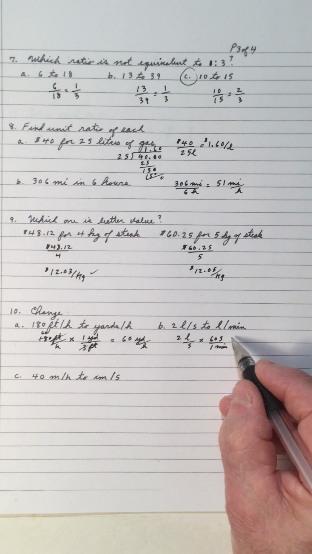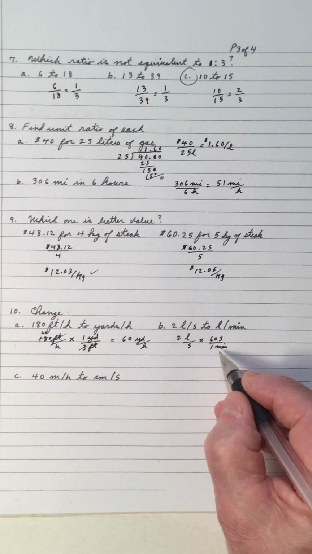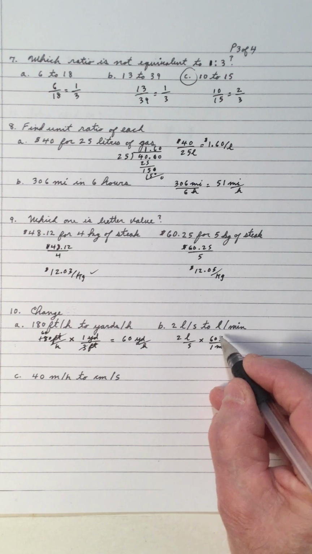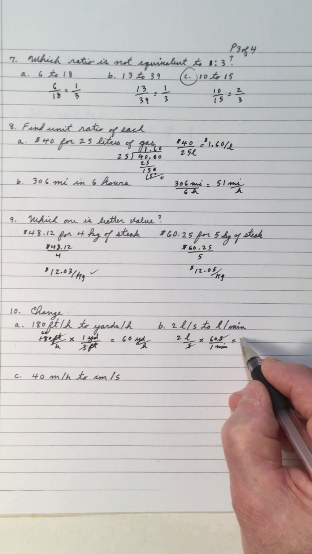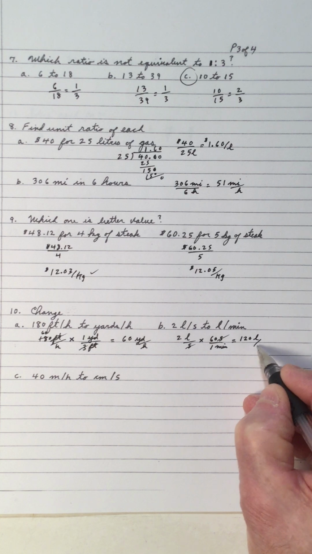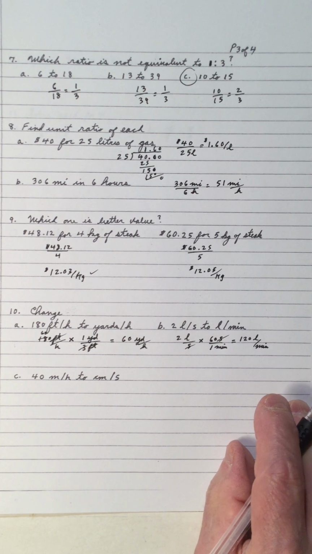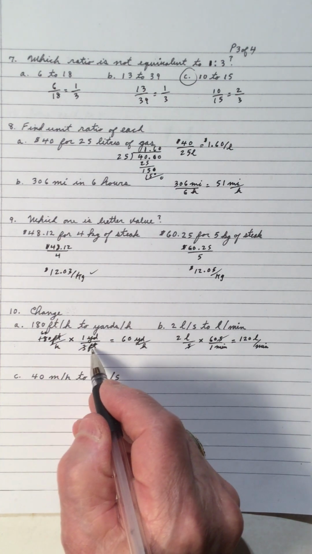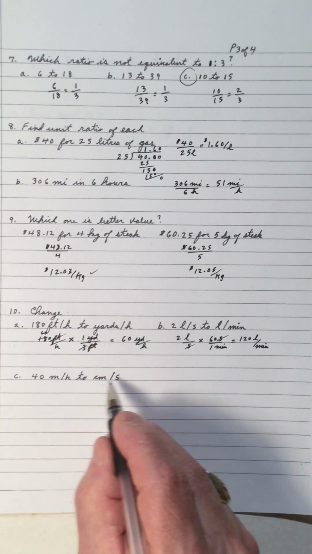It could be 1 minute over 60 seconds, or 60 seconds over 1 minute. That's the ratio. But because seconds is on the bottom, I have to have seconds on the top to cancel out. So seconds cancels out, and we multiply. 60 times 2 is 120 liters per minute. So when you're converting, whatever you have on the top, you have to have on the bottom to cancel out. And this one will illustrate this even better.